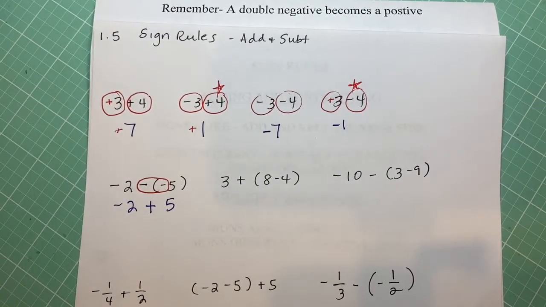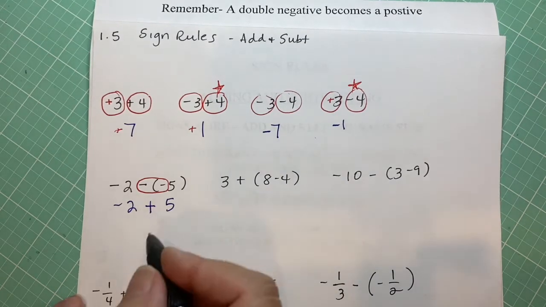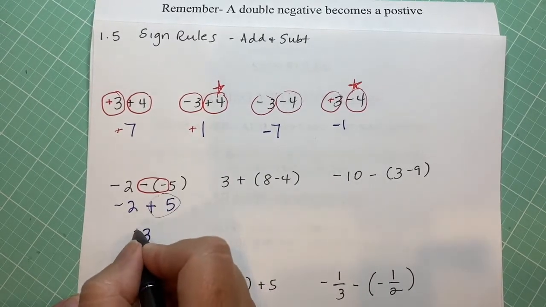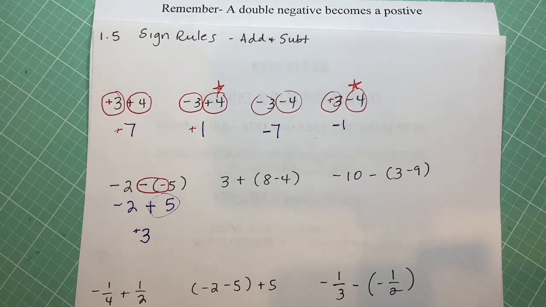Those two negatives became a positive, so the parentheses there could disappear. And now we look at -2 and +5. The signs are different, so we subtract 5 minus 2 is 3 and take the sign of the larger number, which is positive. Again, you do not have to write that positive there.